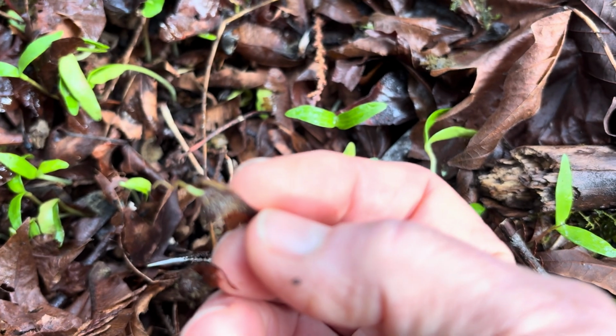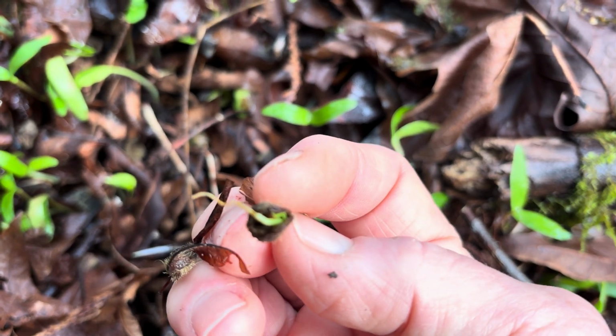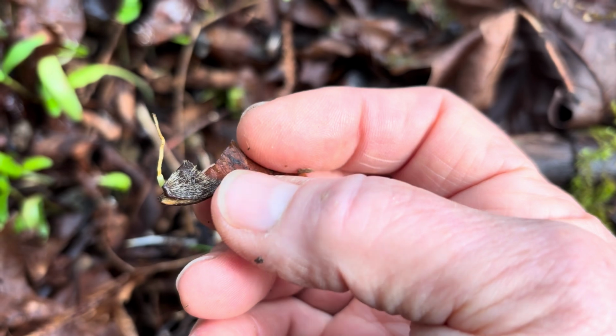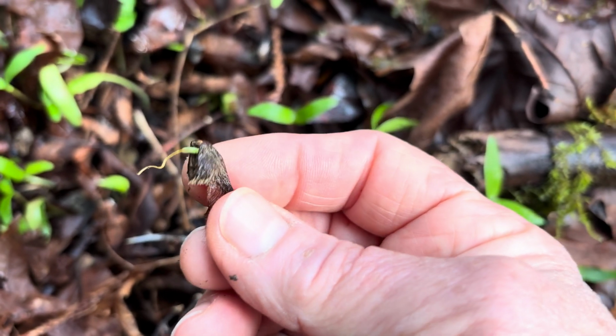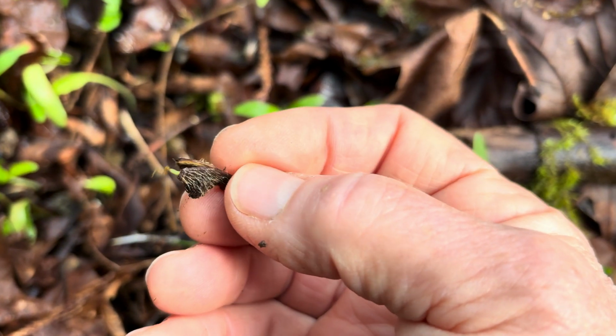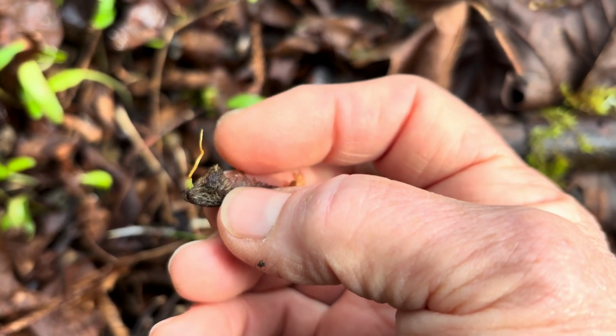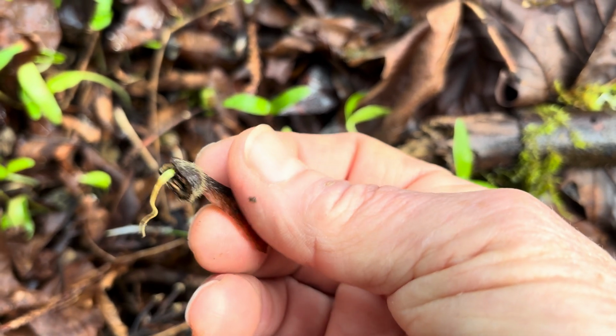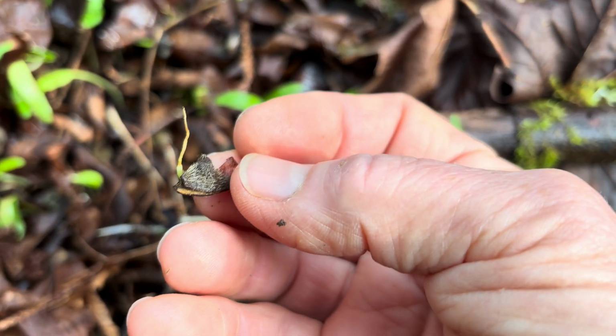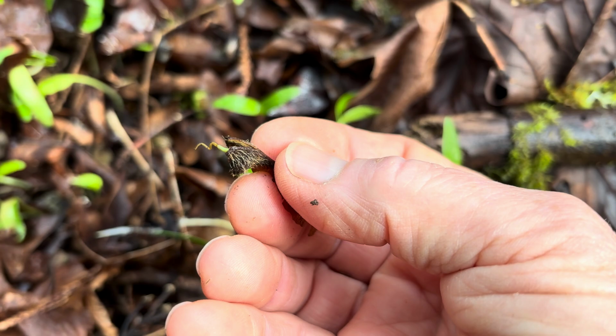Oh my goodness, and that is a great thing to see how water has penetrated the seed coat, and water and temperature are what will typically initiate that growth generation of the embryo, which is inside there. Very neat.